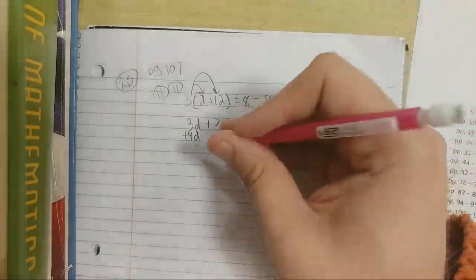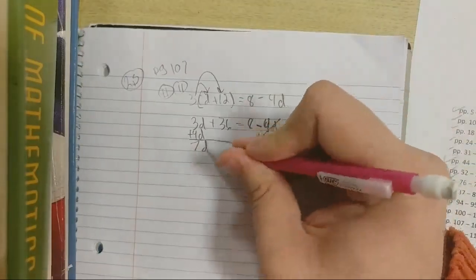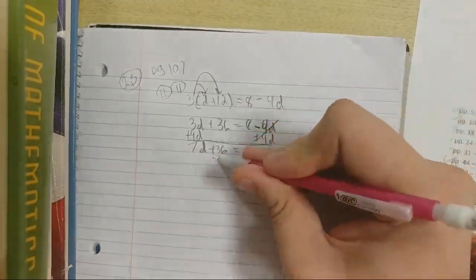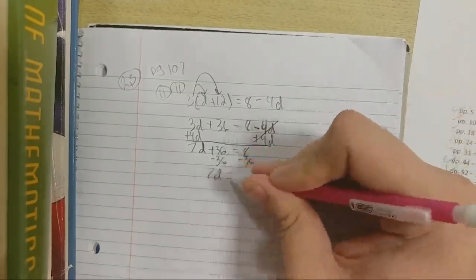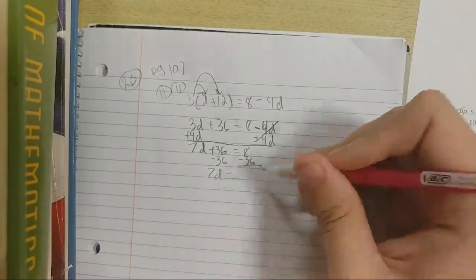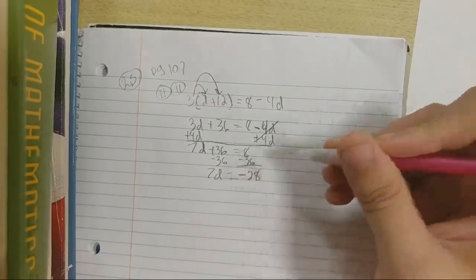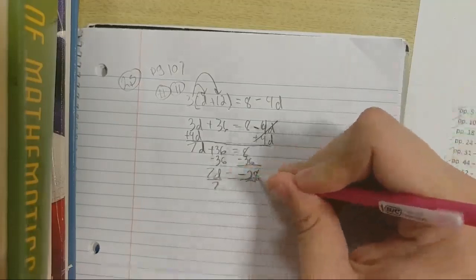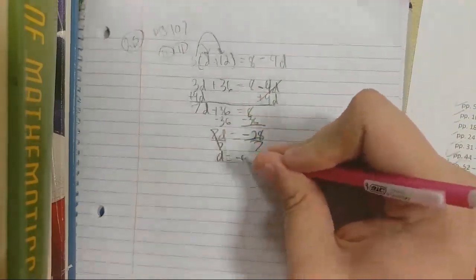So 3d plus 4d is 7d plus 36 equals 8. Then I'm going to subtract 36 on both sides. That's 7d equals 8 minus 36, which is negative 28. Then I divide by 7 on both sides. d equals negative 4.